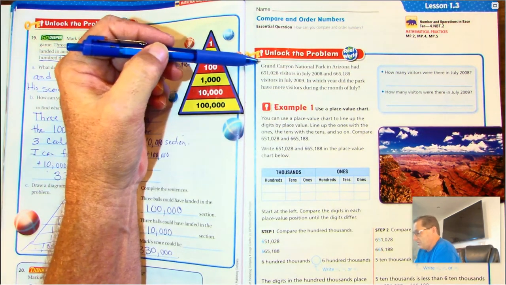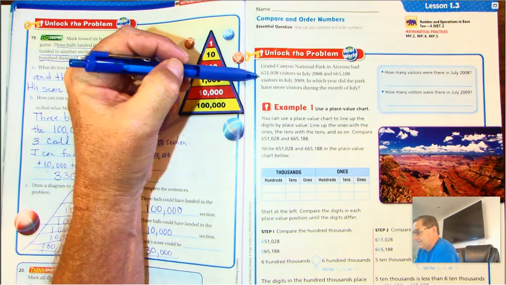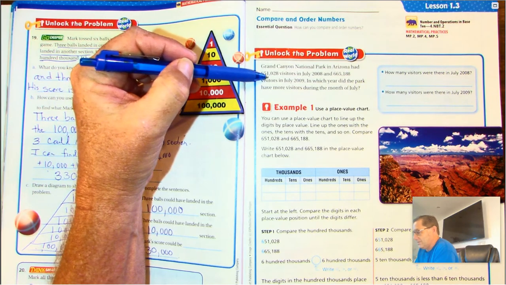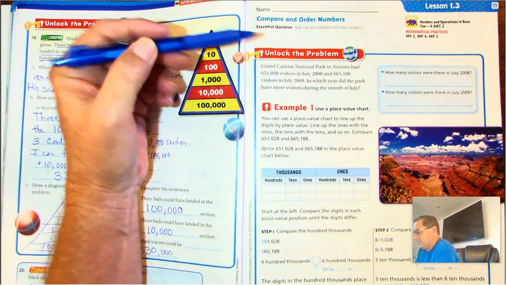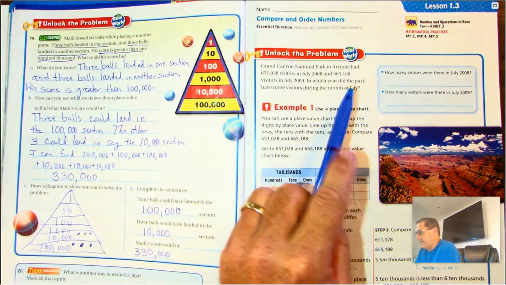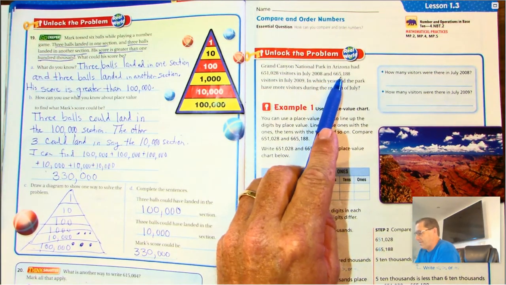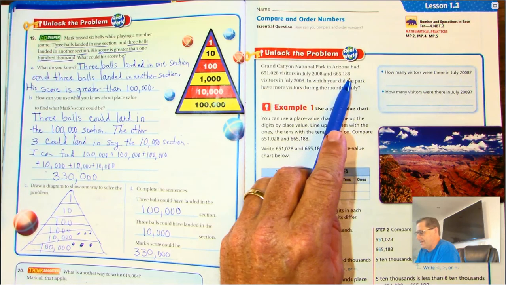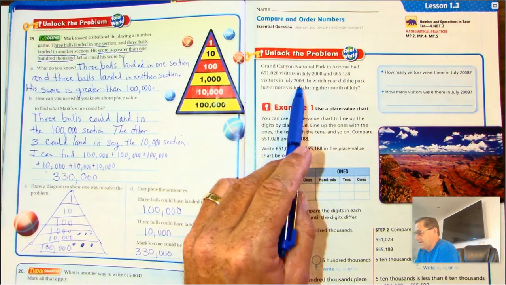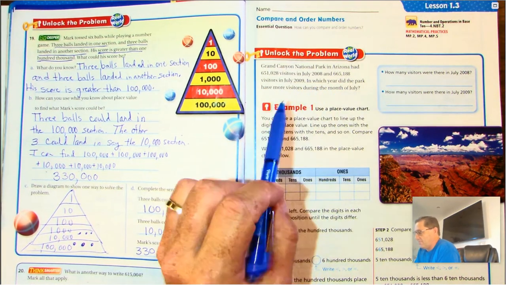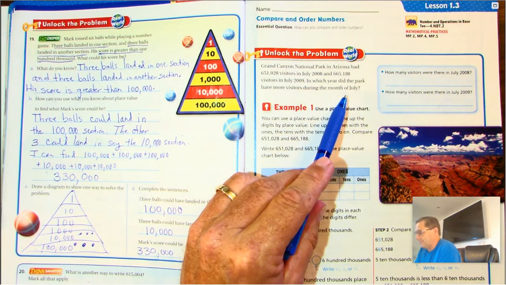Grand Canyon National Park in Arizona had 651,028 visitors in July 2008 and 665,188 visitors in July 2009. In which year did the park have more visitors during the month of July?